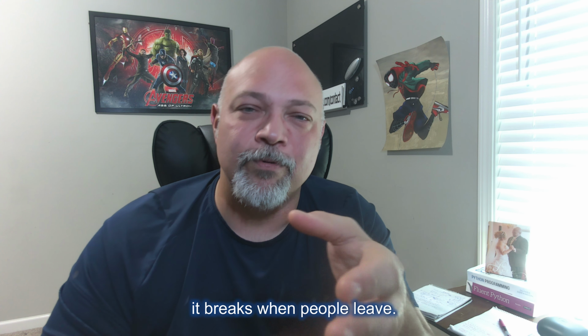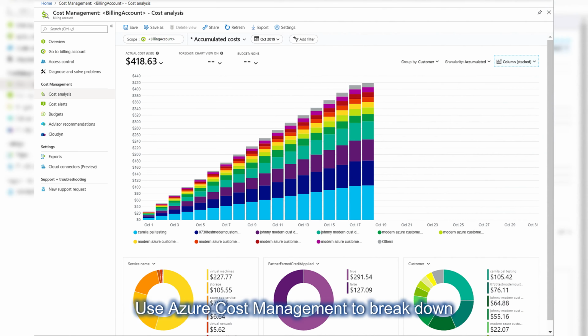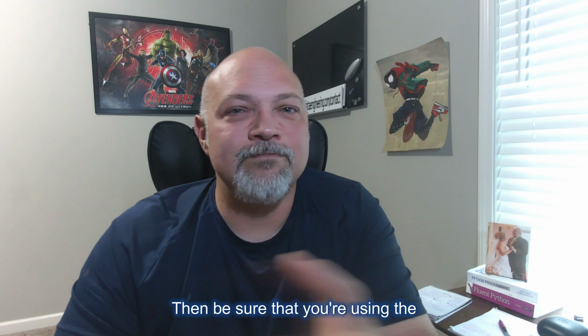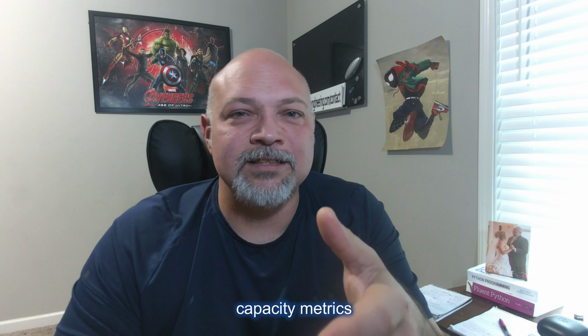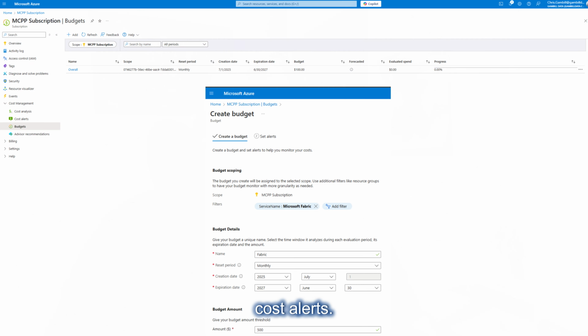Let's talk money. In Fabric, compute capacity is your biggest cost driver. Everything runs through those capacity units. And if you're not careful, that burn rate can get out of control. Start by understanding what you're paying for. Use Azure Cost Management to break down your Fabric costs by meter. Spark, SQL, Power BI, etc. Then be sure that you're using the capacity metrics app to drill down to the workspace and your workload level usage. Be sure that you're setting budgets and cost alerts.